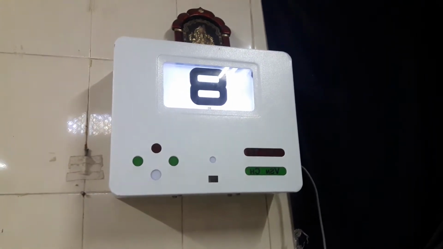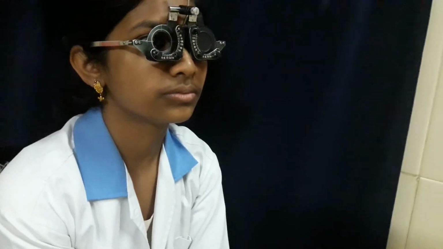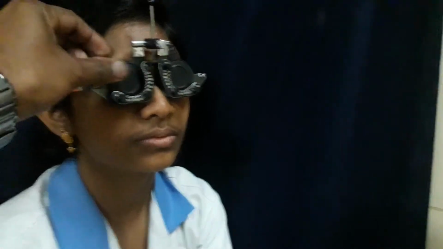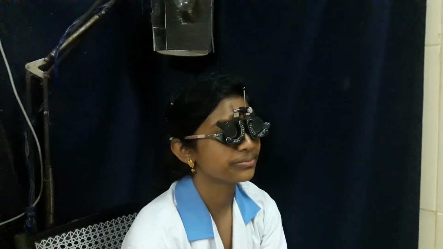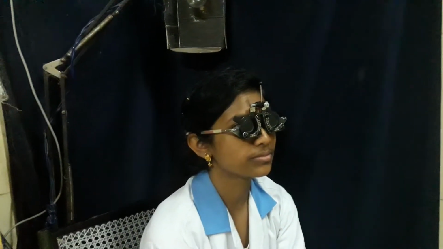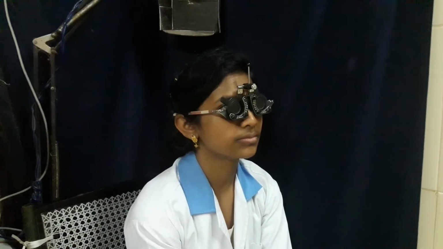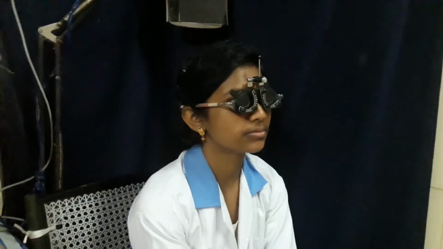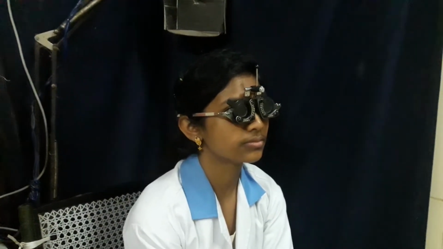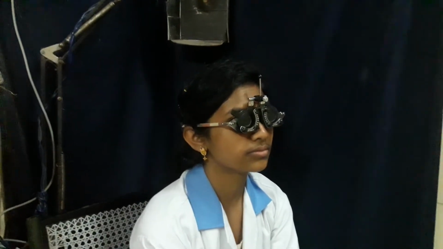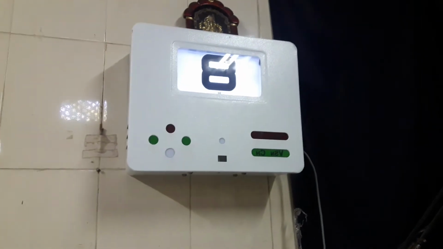After the distant vision is recorded, we go to the patient and apply a pinhole in front of the right eye, and the patient is asked to read again. If the patient is able to read a few lines more than what he read in the previous situation, that improvement is noted down.